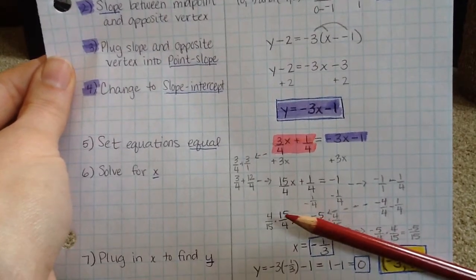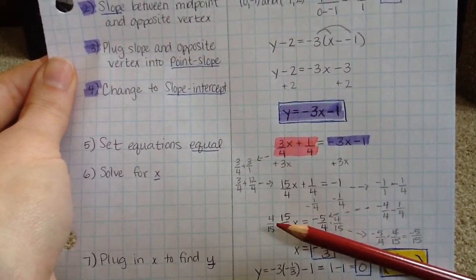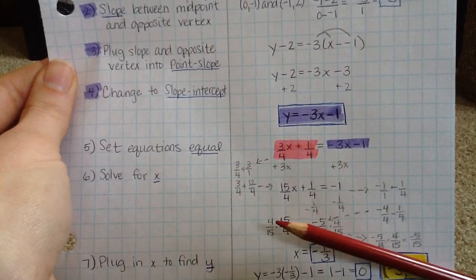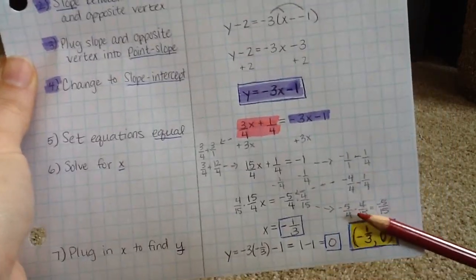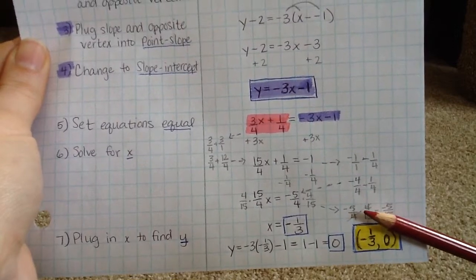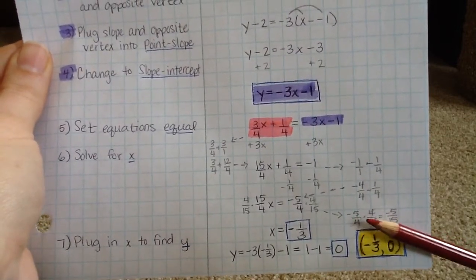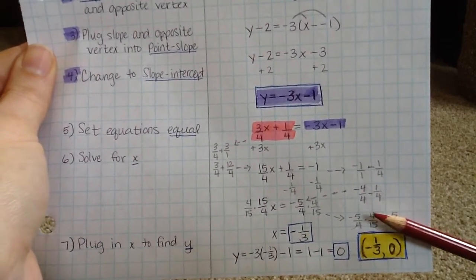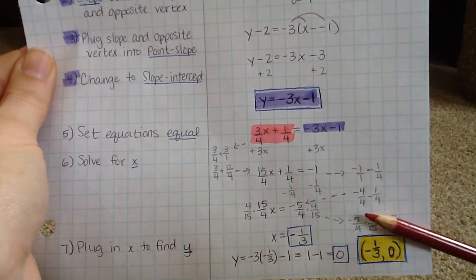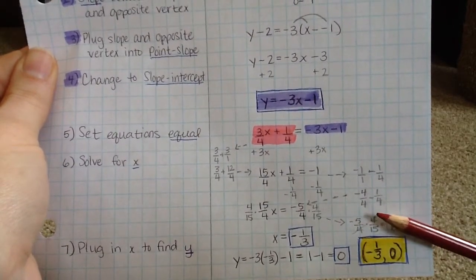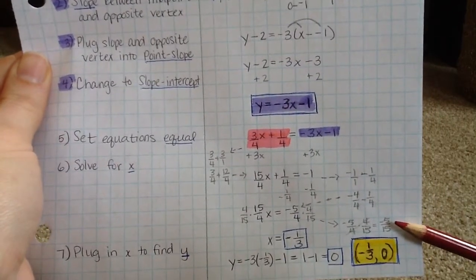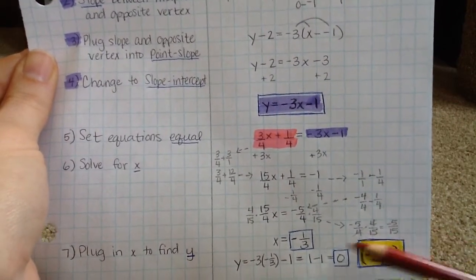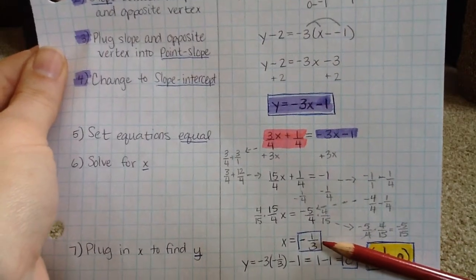In order to get rid of this 15/4, we're going to multiply by the reciprocal. The reciprocal is 4/15. Do that on both sides. I didn't really need to do an aside here because I'm not adding or subtracting fractions, but I wanted to show that when you do the negative 5 over 4 and 4 over 15, those 4's cancel out. So you're left with negative 5 over 15, and that reduces to negative 1/3.